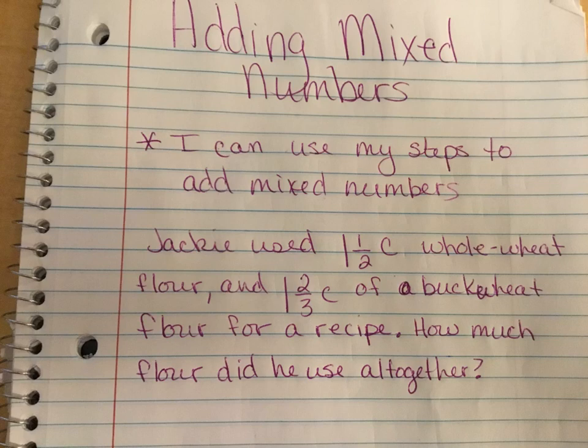Okay, so we're going to talk today about adding some mixed numbers. Our I can statement is I can use my steps to add mixed numbers. We literally are doing the exact same steps as we have done all week, last week, and so far this week. So we're going to start with this question here.